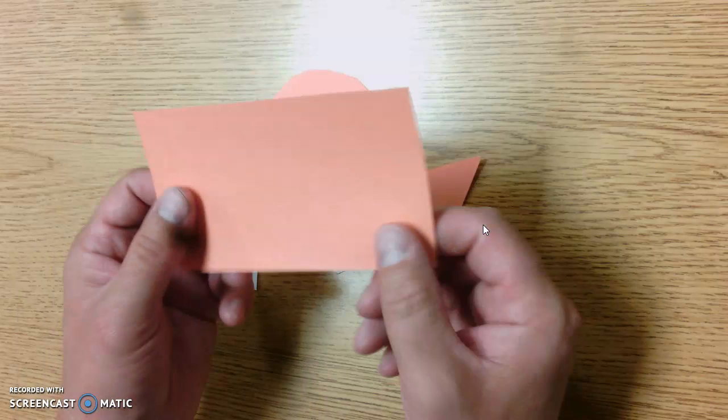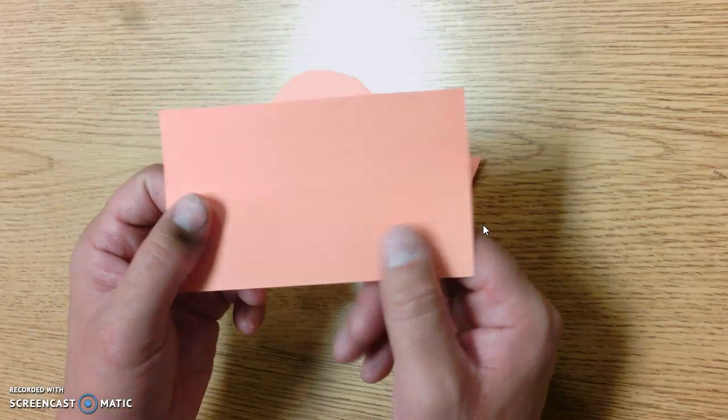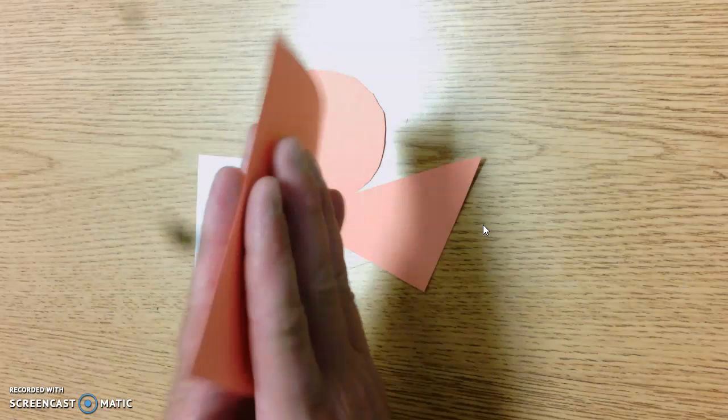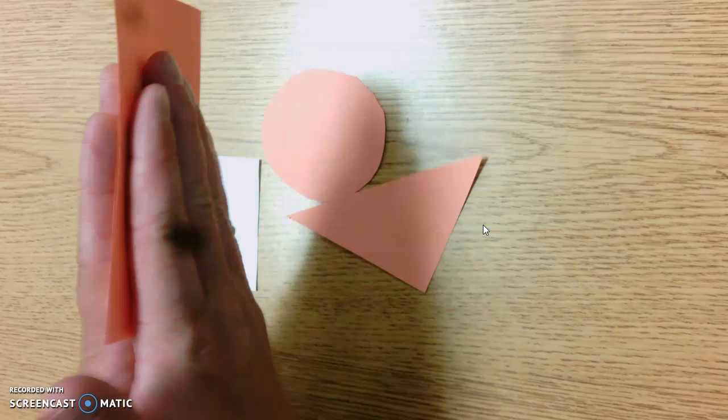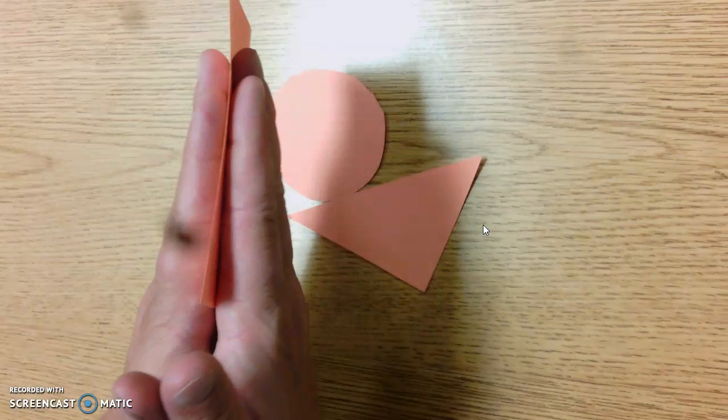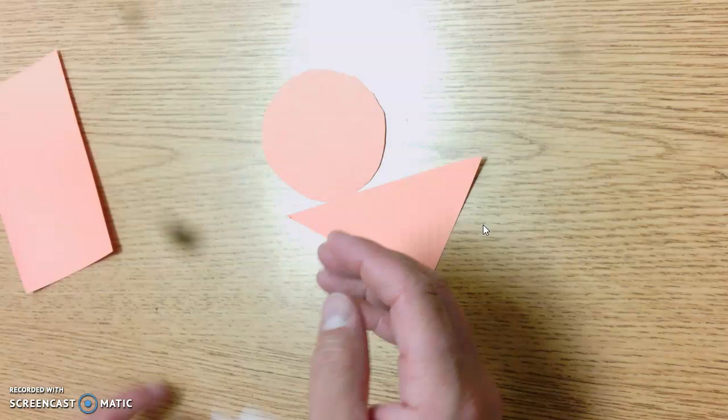Maybe you can draw a rectangle, and so that would be a 2D shape because it's kind of flat on the page. If you cut it out, it would be just like this. You could put it between your two hands and kind of squash it. So this is flat. That's a rectangle.